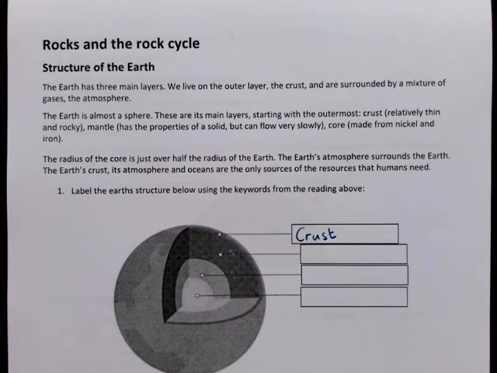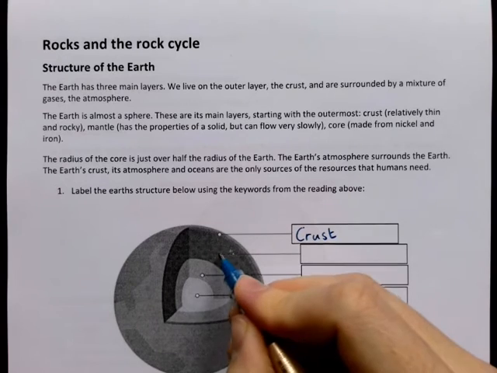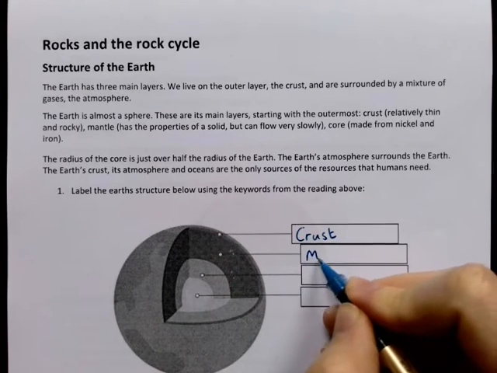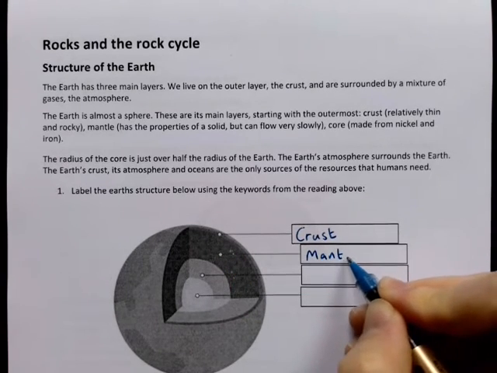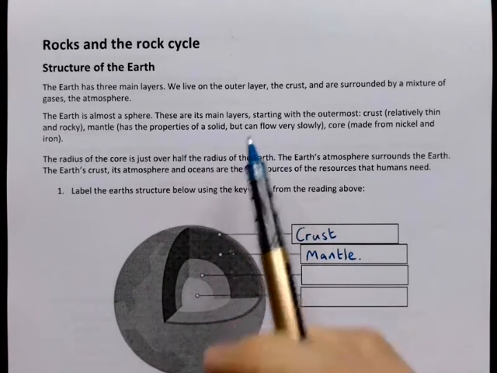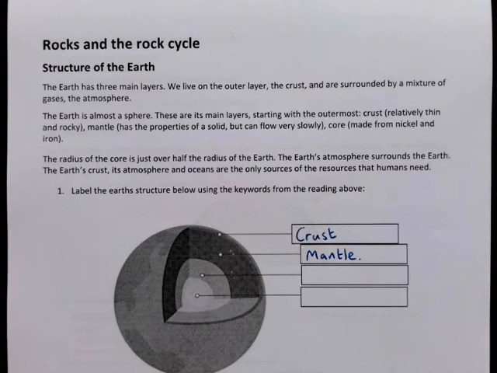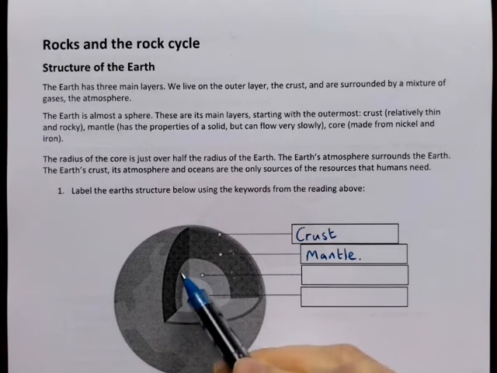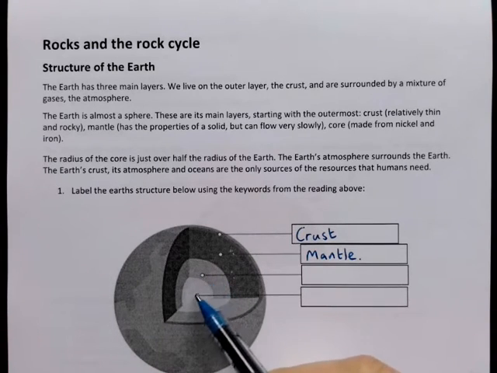We live on top of the crust. Then this next layer here is called the mantle, which is a very strange place because it has the properties of a solid, but can flow very slowly. We can think a bit more about that later. And then the inside here, this is the core of the Earth, but it's in two parts.